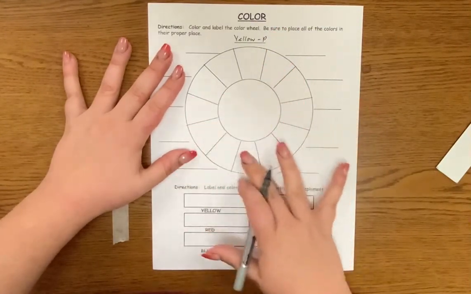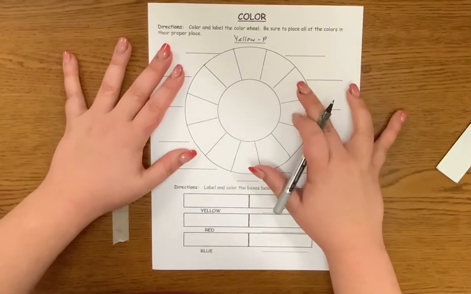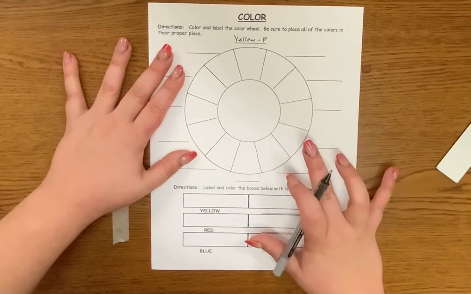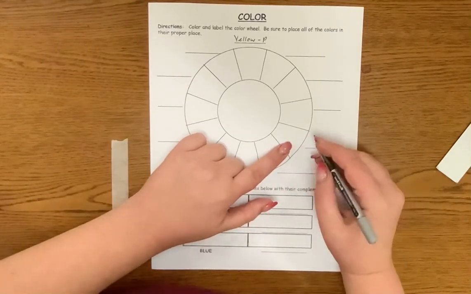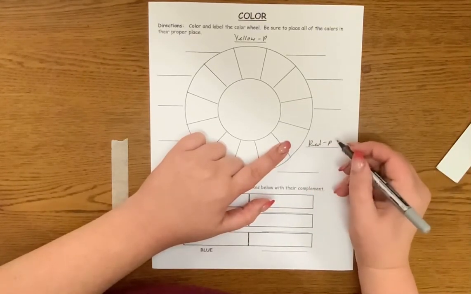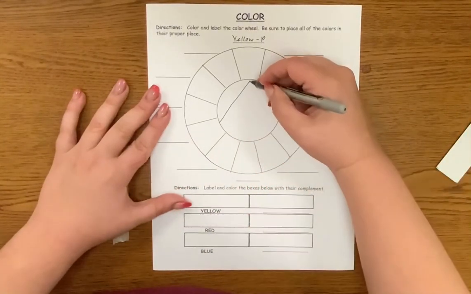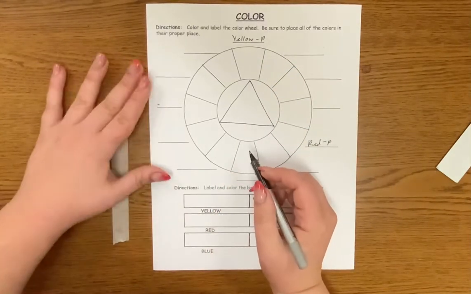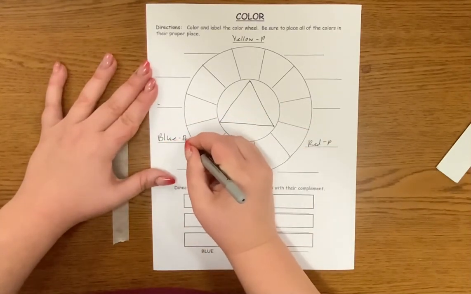Now this is a 12-part color wheel, so I know that my tertiaries are going to go here. My secondary is going to go here. Another tertiary is going to go here, and this is where another primary color would go. So I'm going to go ahead and put red and a P for primary. If it helps you, you can draw an evenly spaced triangle to help you remember where your primary colors are going to be, because there's 3 of them. My next primary color is blue. I'm going to put a P for primary.